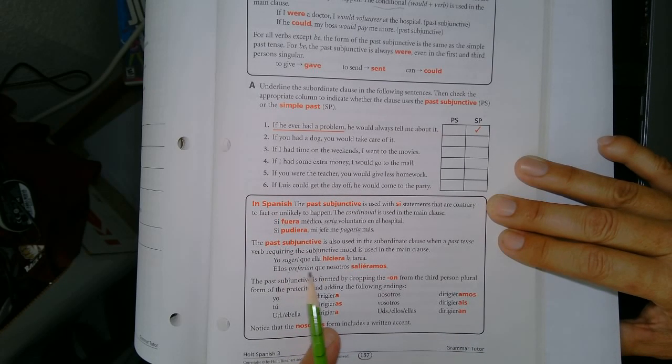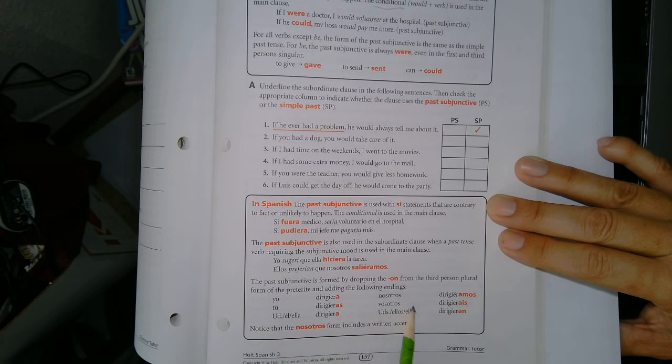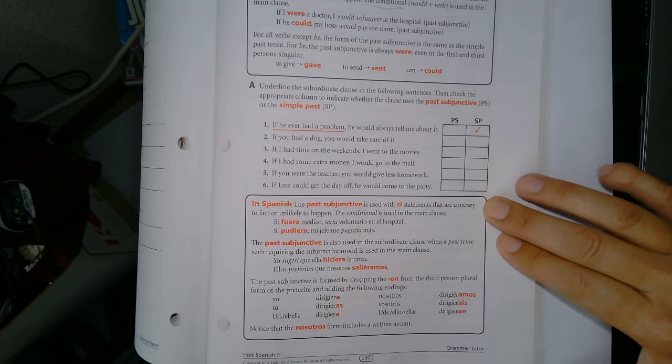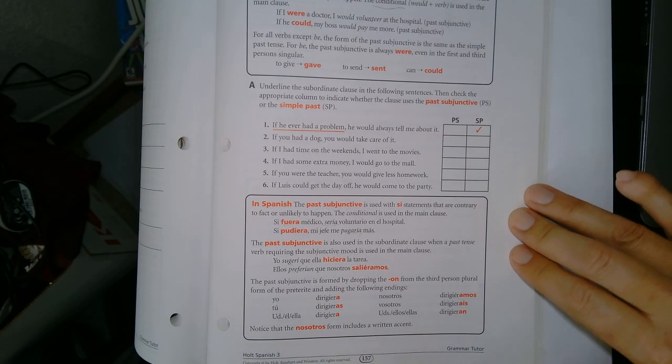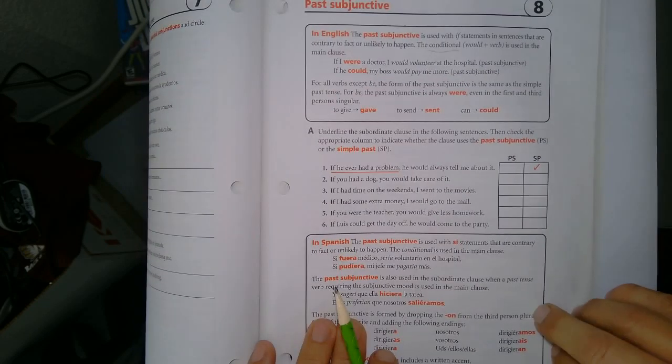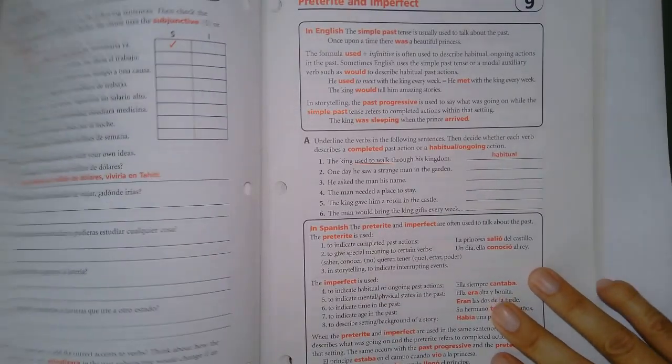So ellos preferían que nosotros saliéramos. And so there it is, how we form it again. There's the endings in red. Notice that the nosotros form includes a written accent. I think I talked about that last week. Dijéramos. All right. So there's that. You can pause it, check it out, do what you need to as you review.